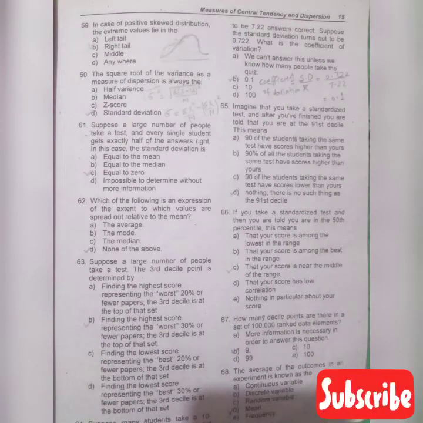63. Suppose a large number of people take a test. The third decile point is determined by: A. Finding the highest score representing the worst 20% or fewer papers. The third decile is at the top of the set. B. Finding the highest score representing the worst 30% or fewer papers. The third decile is at the top of the set.